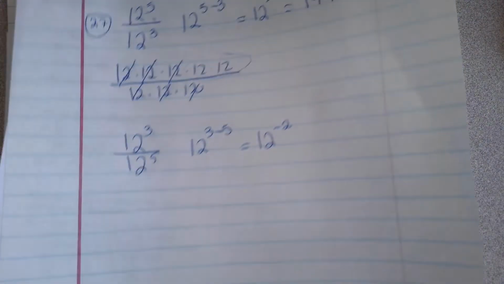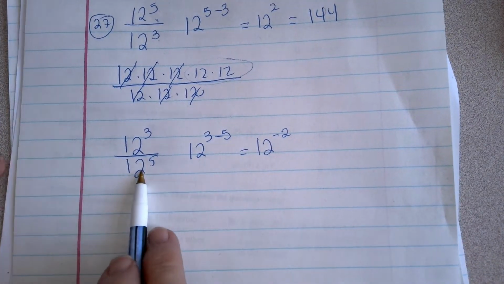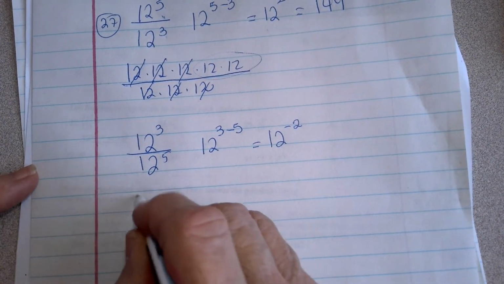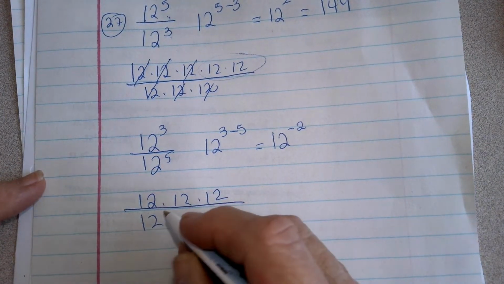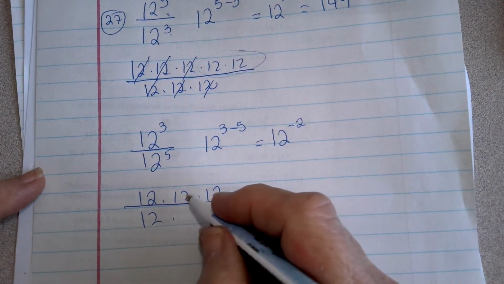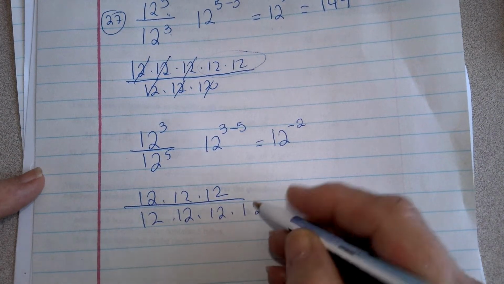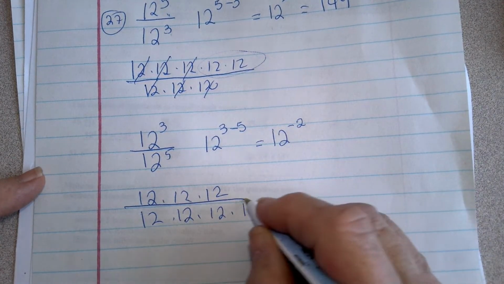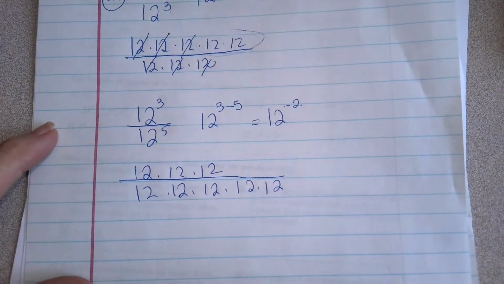This one, I'm not going to do it just yet. But if I did that canceling method, if I did 12 times 12 times 12 over 12, is Charlie not here today? 12 times 12. I'm trying to record every day, so if anybody needs to go back, it's going to be on there.